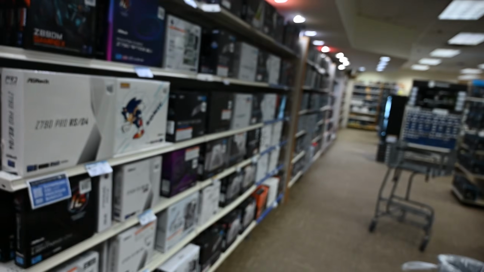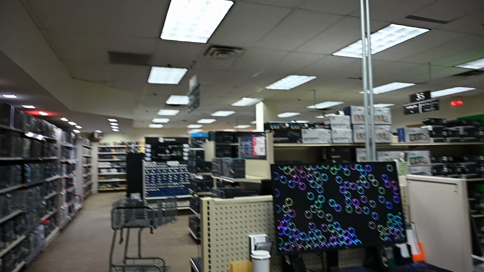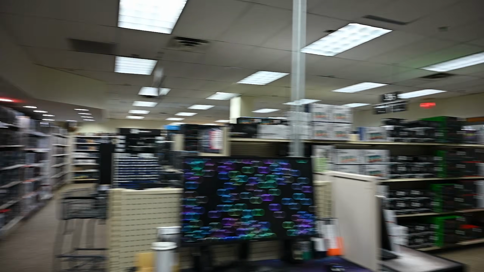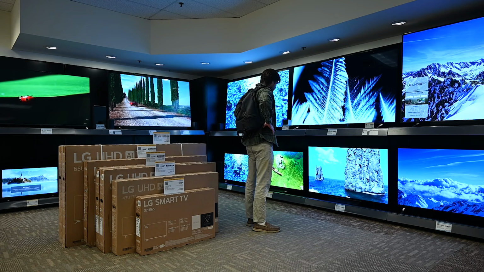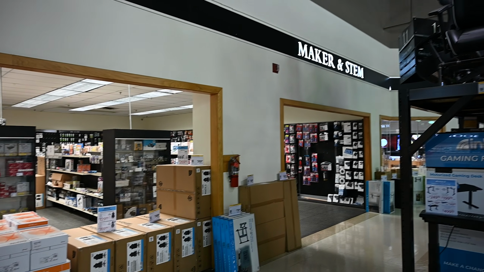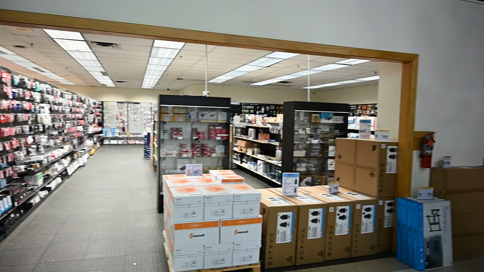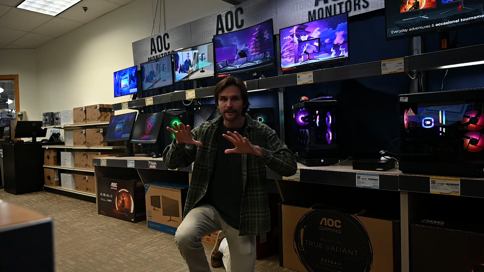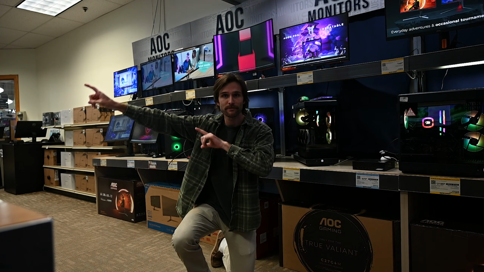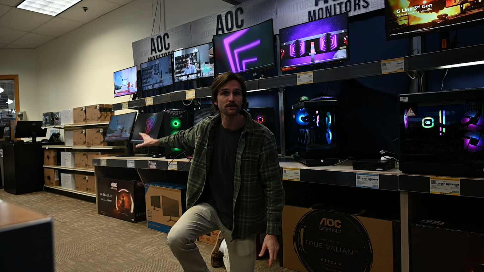I didn't know what to expect, but it is much bigger than what I thought. This is just the PC build area. Wait till you see the rest. I mean, they have an insane collection of monitors, TVs, maker equipment, which is like anything from 3D printing to Raspberry Pis and everything in between. I'm mostly showing you just this like computer area. They have a laptop area over there, but the rest of the store is insane.